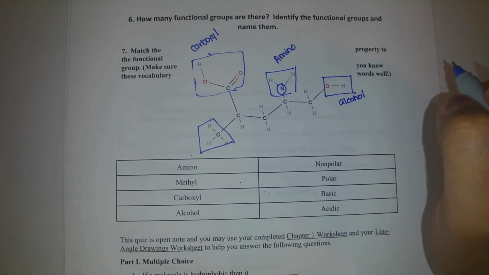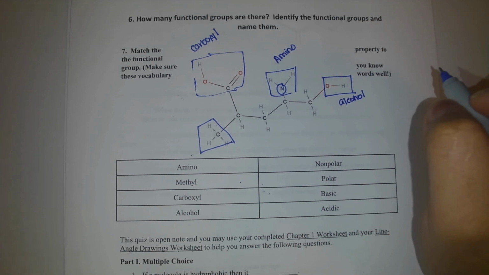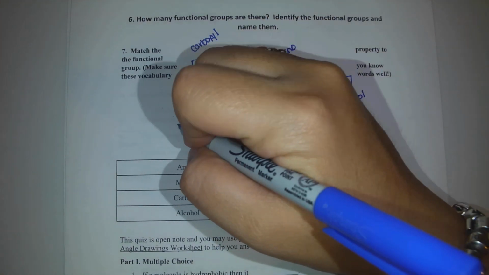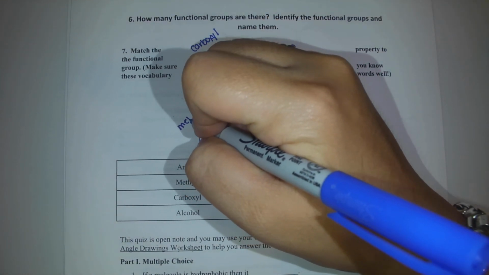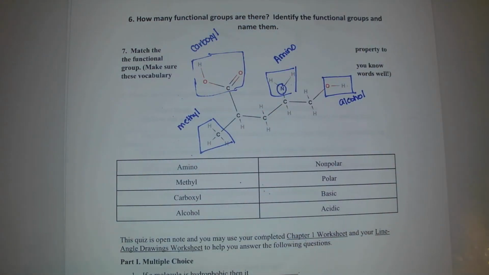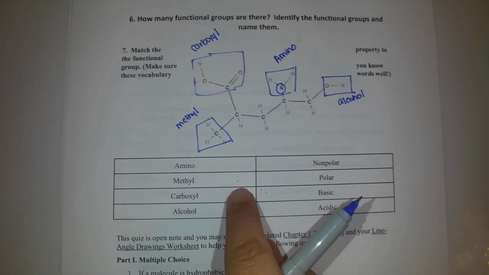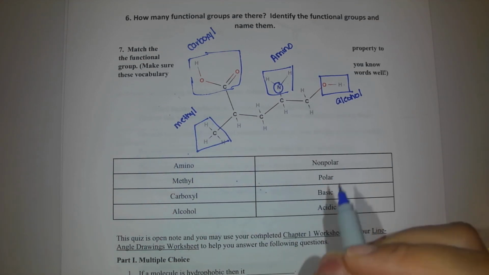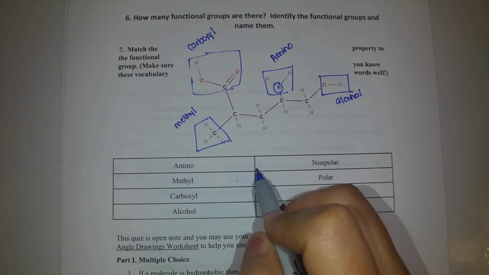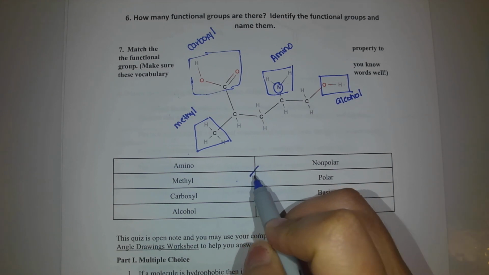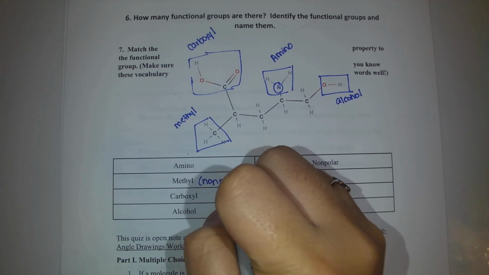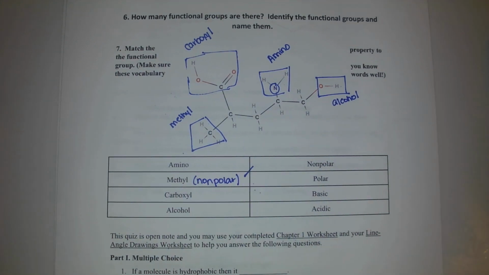They do call it hydroxyl, but honestly, alcohol is more commonly used than the hydroxyl group. And then lastly, over here we have our methyl group. This is a hydrocarbon. The next part, you're going to match the different functions. So methyl, because it is a hydrocarbon, we know that this is nonpolar. So methyl is nonpolar because it does not like water. Hydrocarbons do not like water.